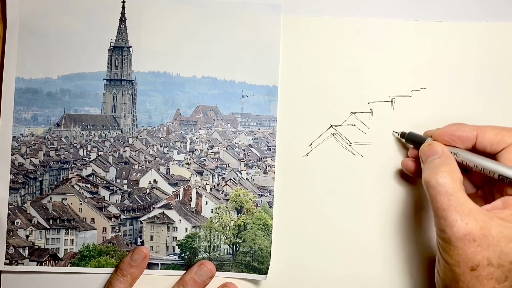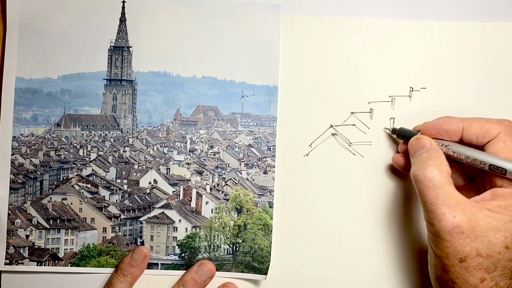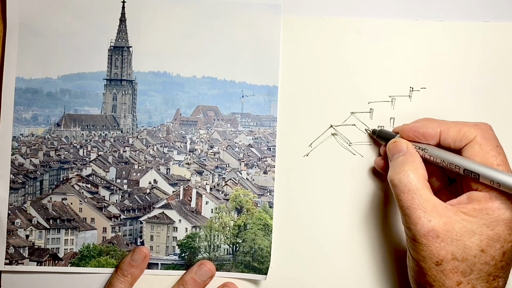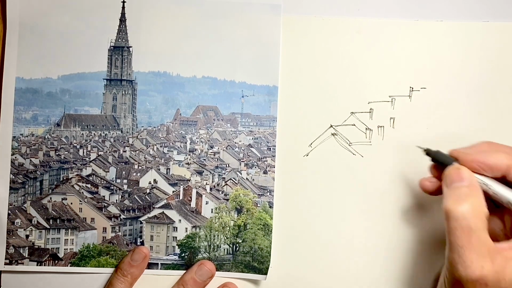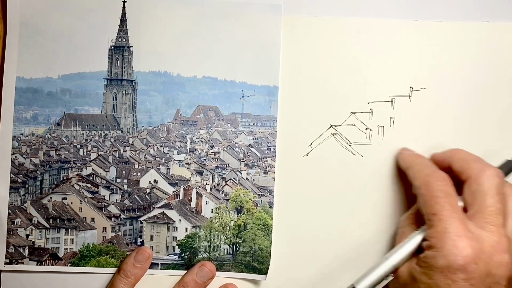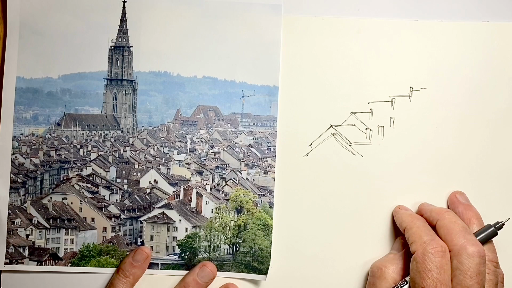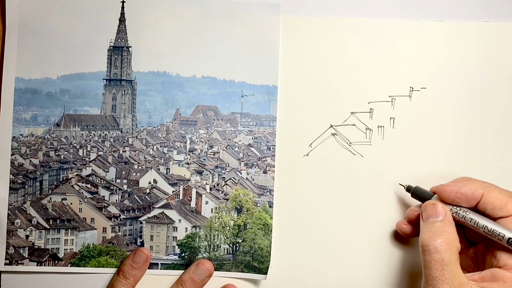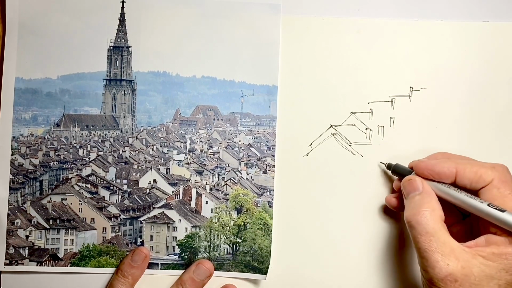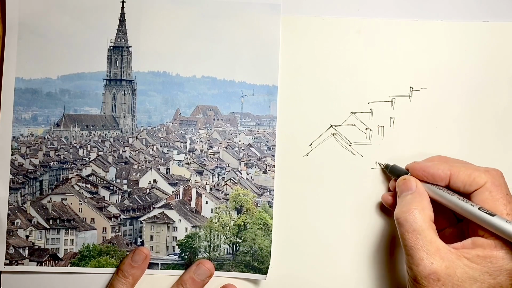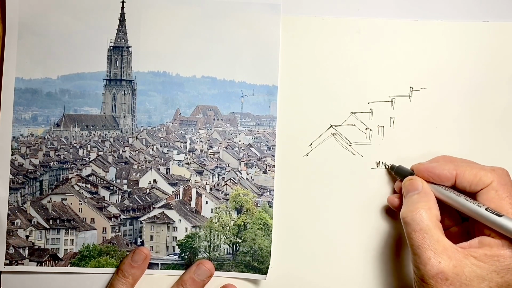We also have lots of chimneys, as is the case with a roof line. And so I want to capture these, if you like, motifs in what I draw. And there are also lots of dormer windows that line up in a row.